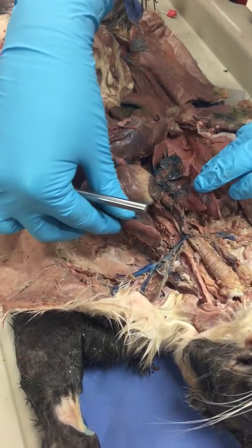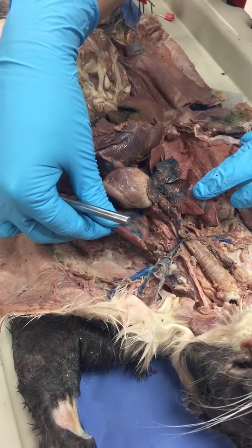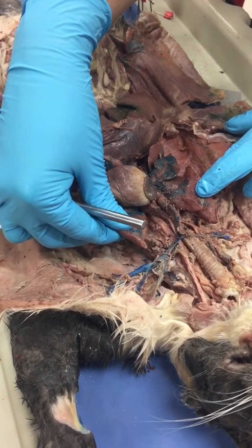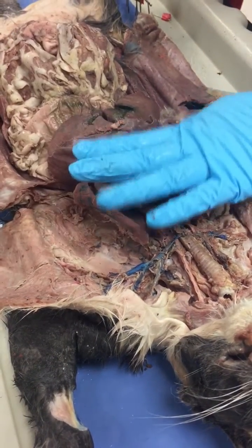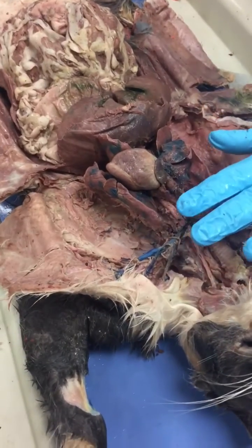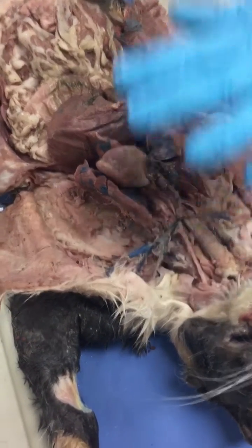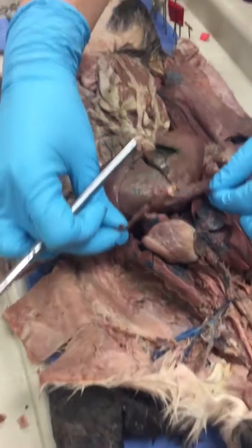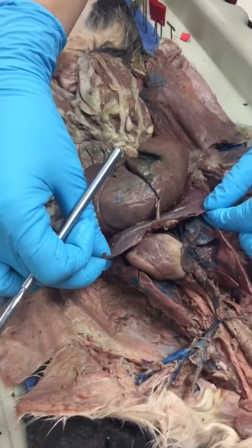On either side of the heart are your lungs. Alright, so these are the structures that you need to know in the thoracic cavity. The thoracic cavity, the thorax, is separated from the abdominal cavity by this muscle, the diaphragm.